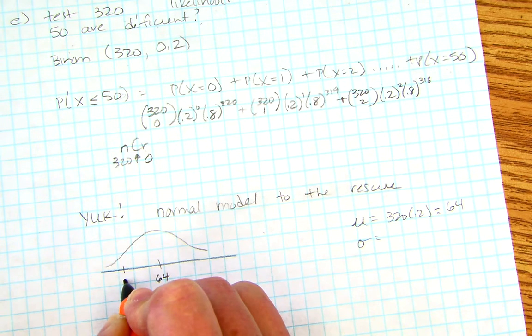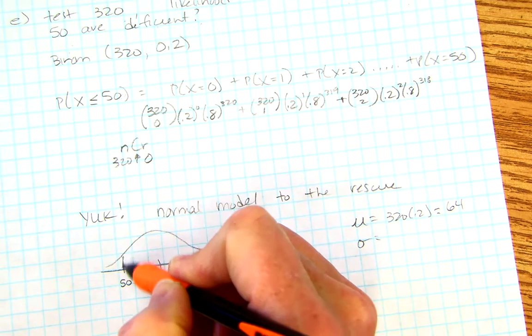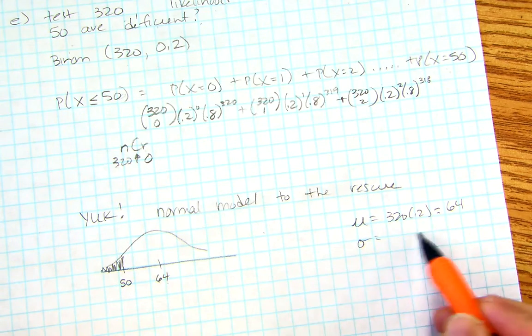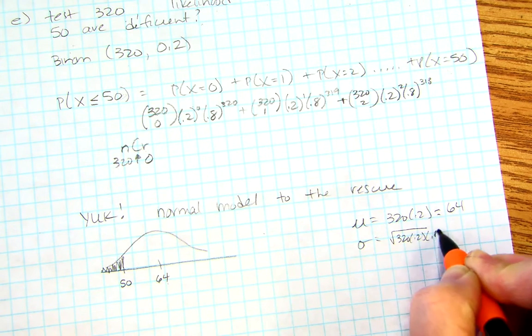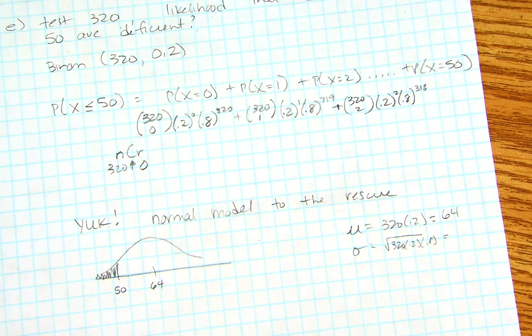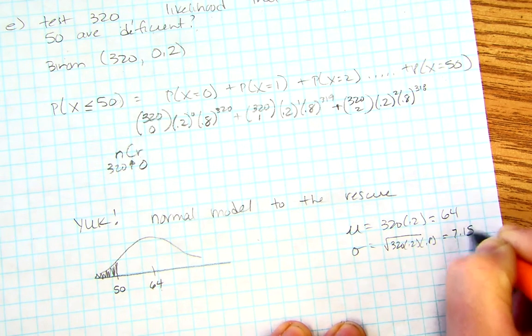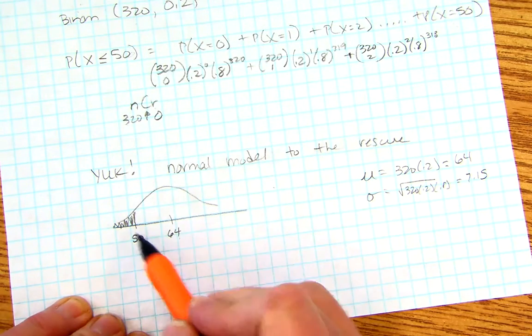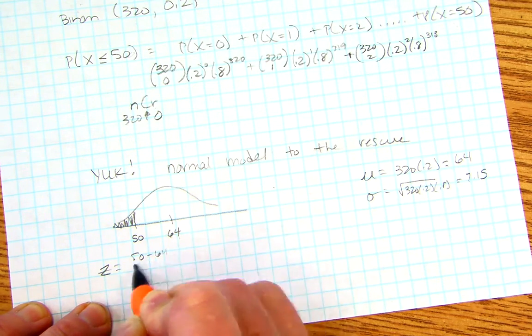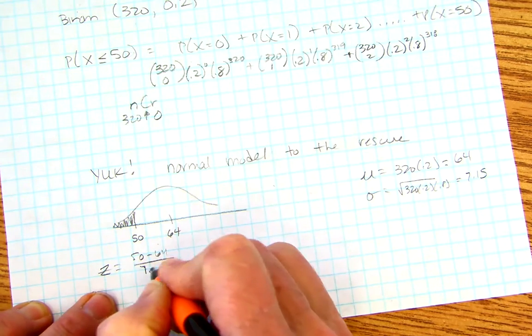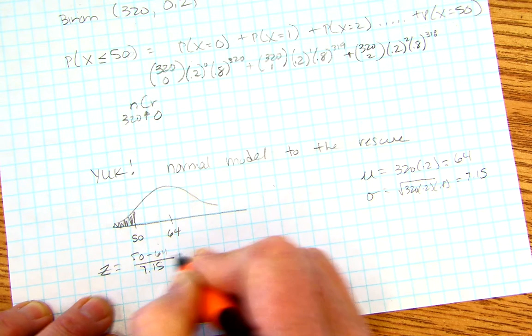I want to know what's the likelihood that no more than 50 are deficient, so I'm looking for this probability. So I need the standard deviation, which is the square root of 320 times 0.2 times 0.8. And that works out to be 7.15. Now, you could find a z-score here. Remember, a z-score would be 50 minus 64 over your standard deviation, and then find the likelihood of that z-score.